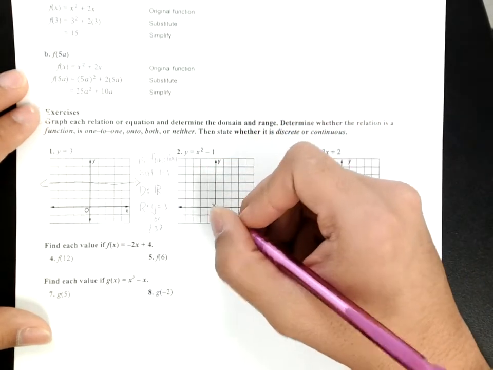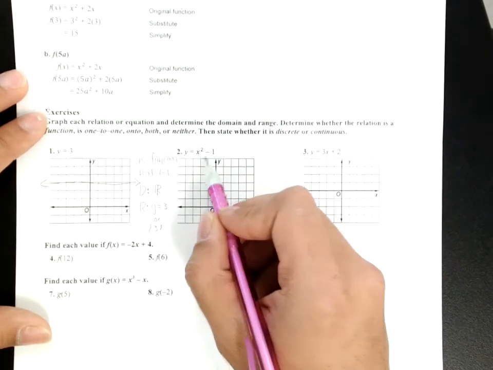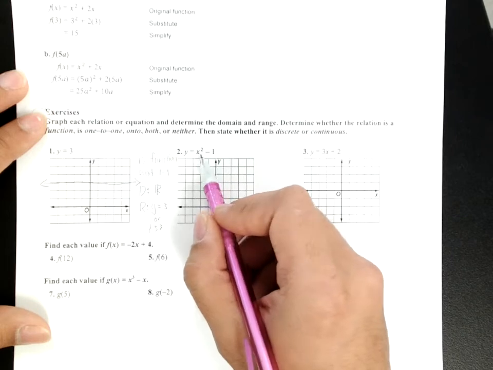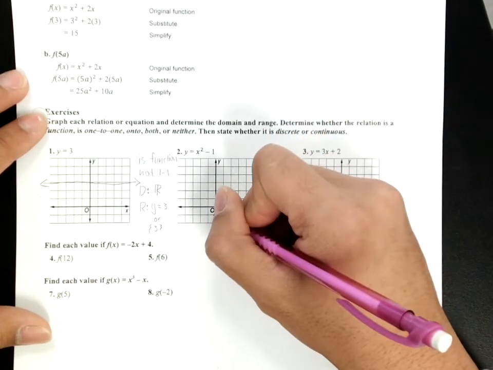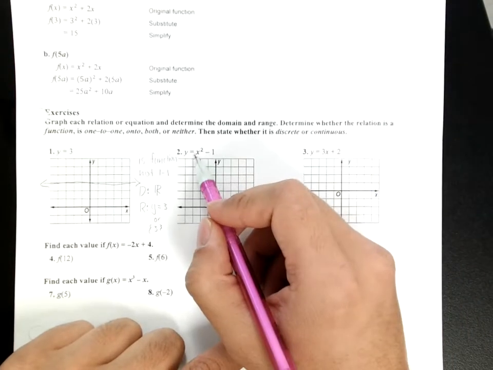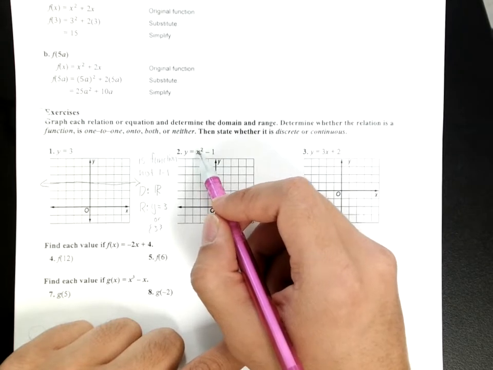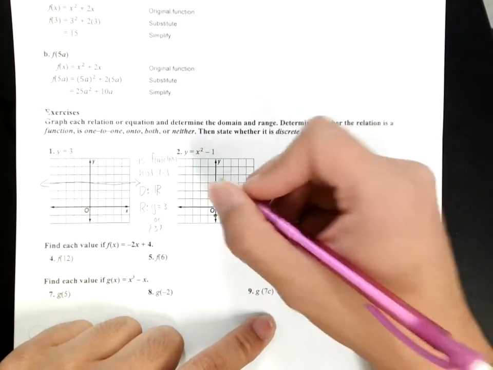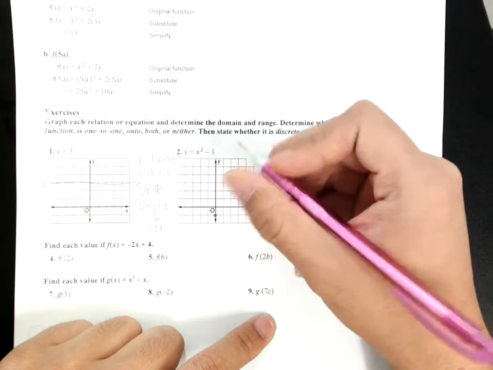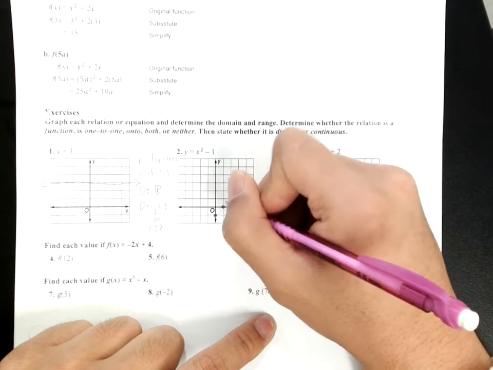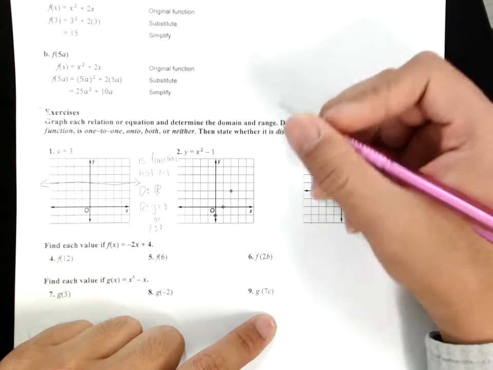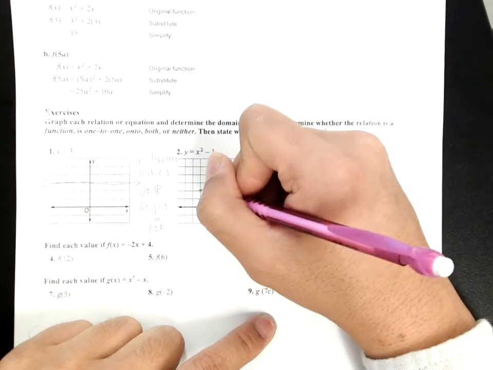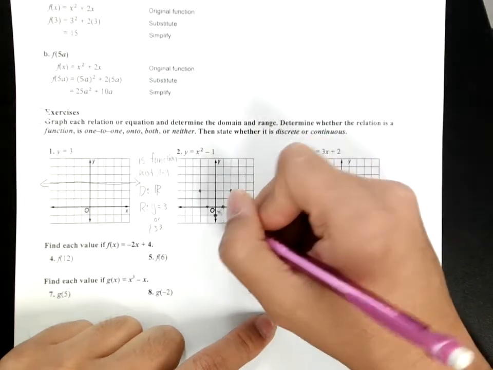Now, let's go to 2. If you notice, you have a negative number outside the parenthesis. So that tells us we're going to go down 1. And since you don't have any stretch factor in front of the x squared, you know you can still use the 1, 1, 2, 4. So 1 over 1 up, 2 over 4 up. And then you can reflect on the opposite side.